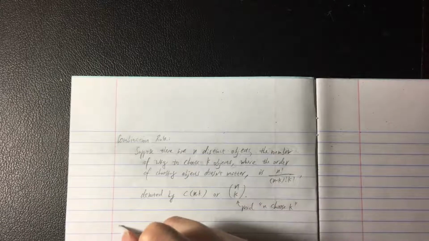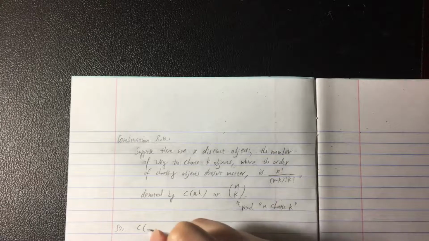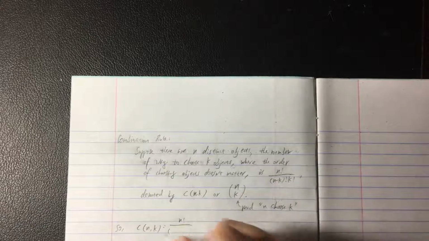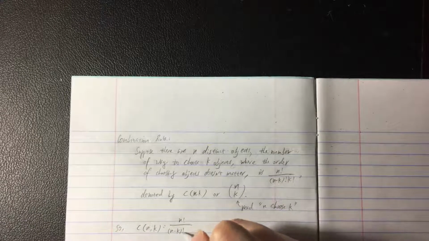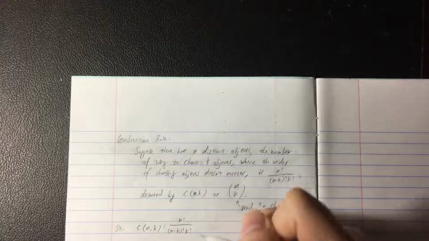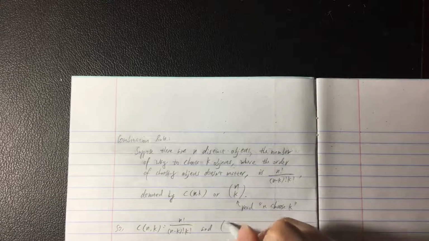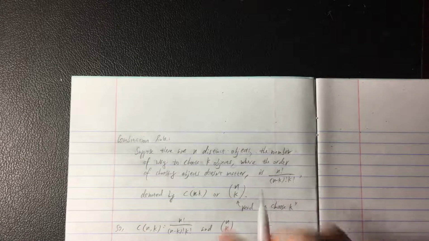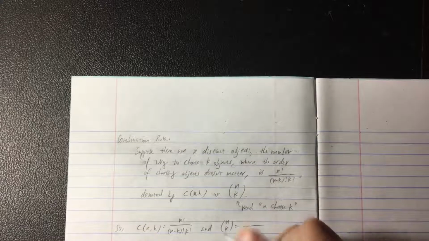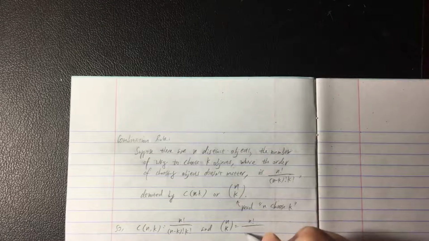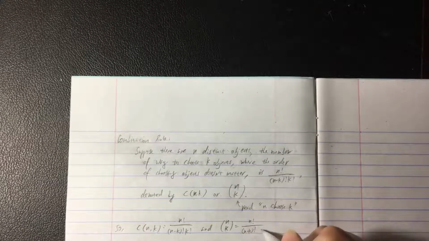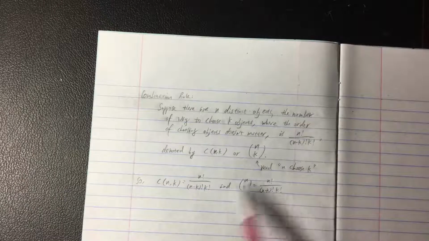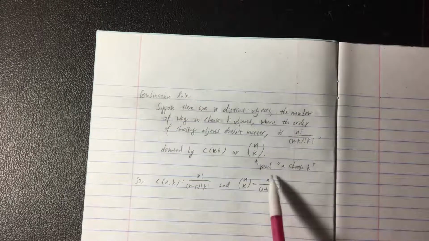So keep in mind that combination n choose k is n factorial over n minus k factorial times k factorial. And if I say n choose k, it automatically means it's combination n choose k. So this is the same as n factorial over n minus k factorial times k factorial. For our class, we'll use this notation for combination.